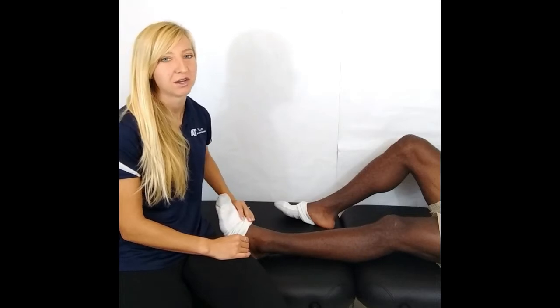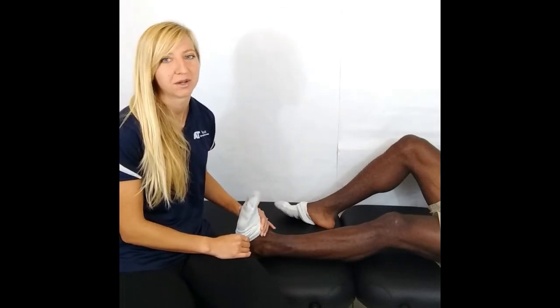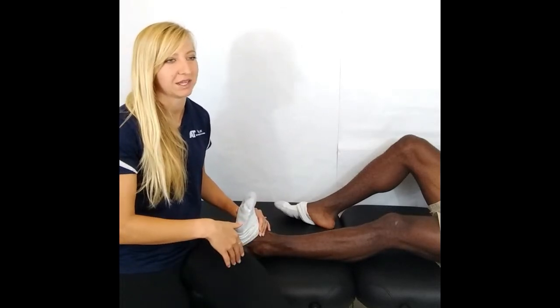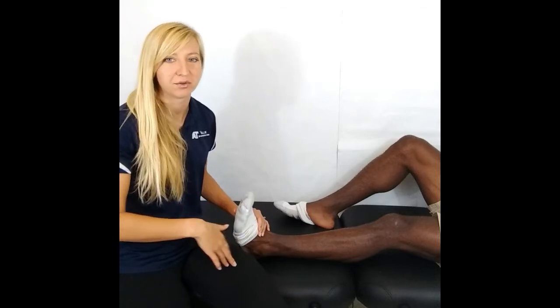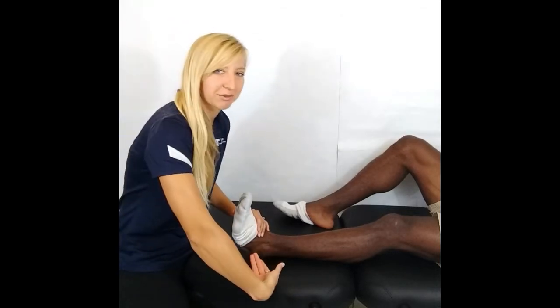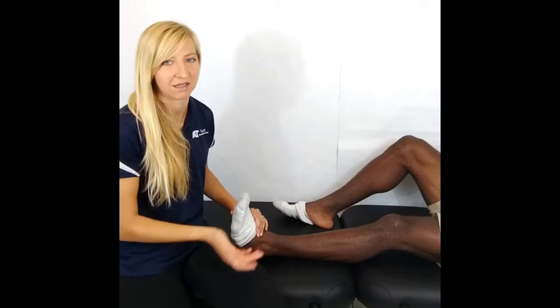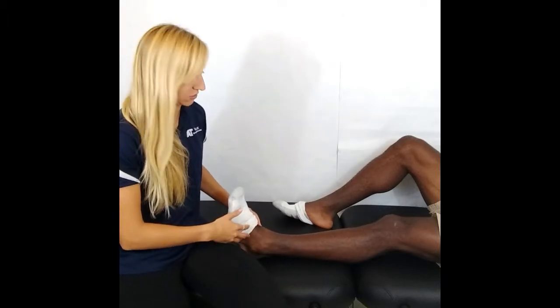anything to work on dorsiflexion or pointing their toes up, which is important because when you're walking, you need to be able to clear the ground, and if you can't and your toe gets hit, then you're going to be more likely to roll over it and again get that inversion mechanism for an ankle sprain.